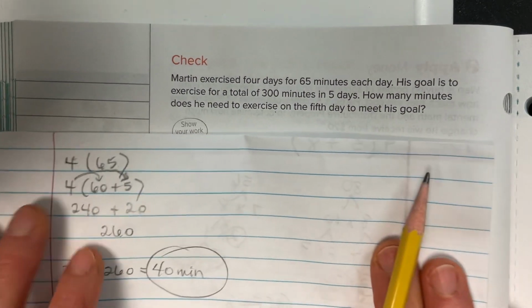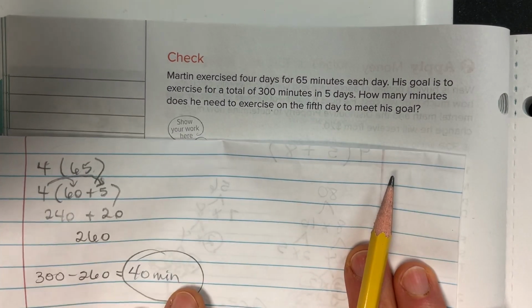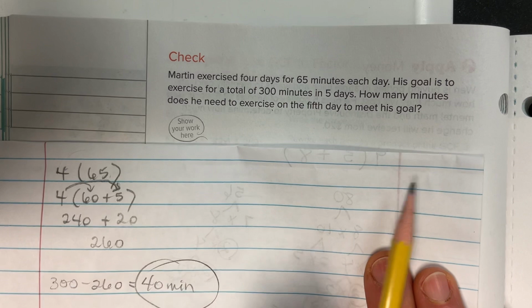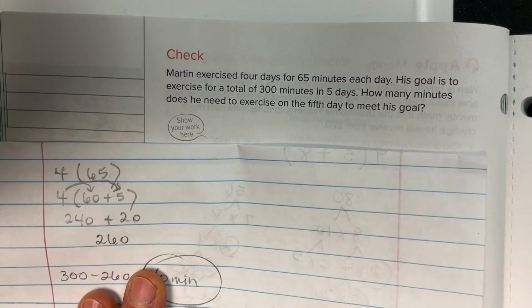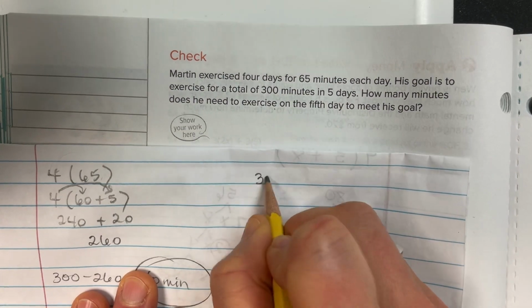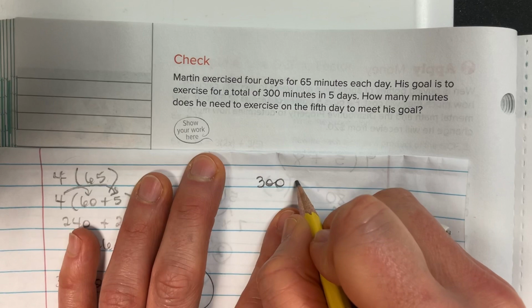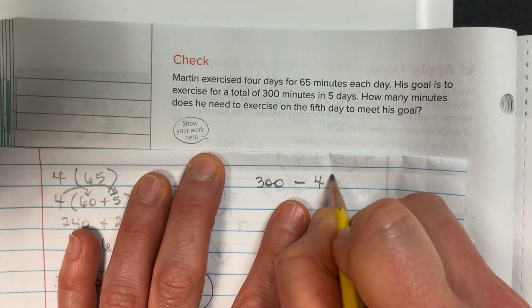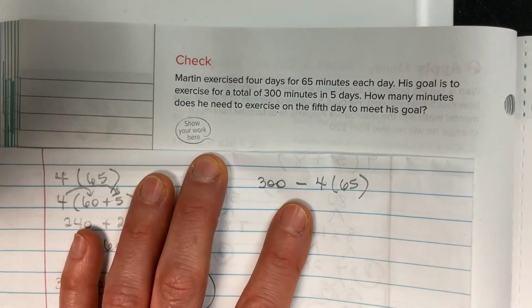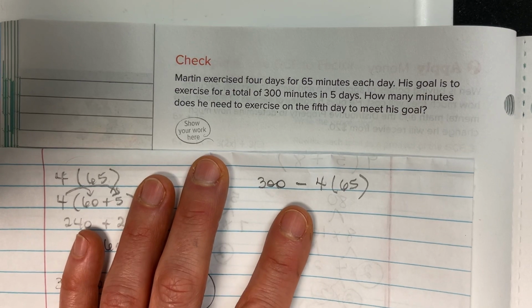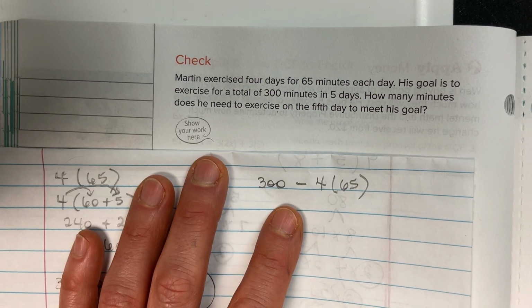The other way was using factoring. So both ways we learned in this lesson, but I thought about it this way maybe. His goal is 300 minutes. He has already exercised 4 days at 65 minutes. Well, I thought about trying that factoring process.